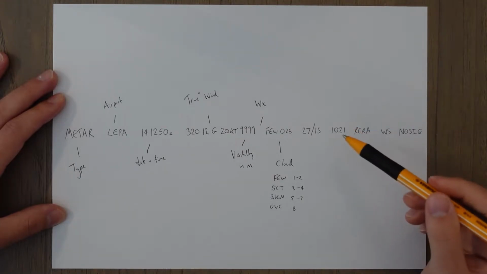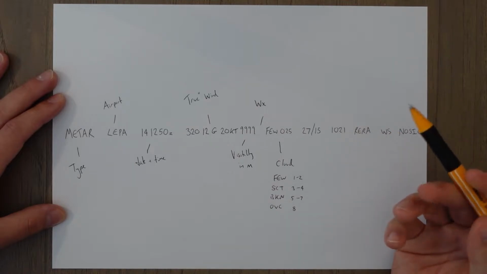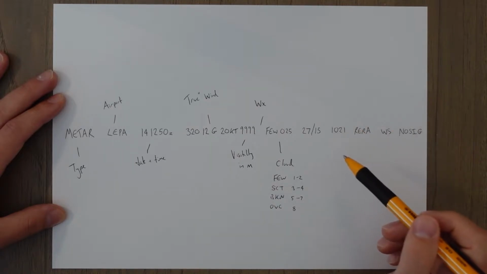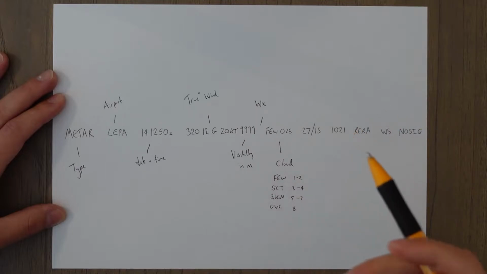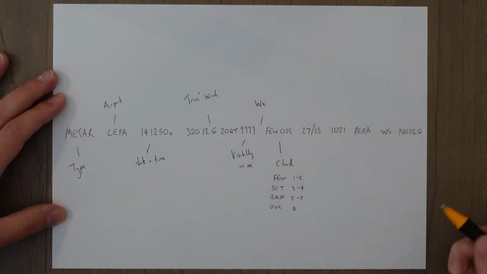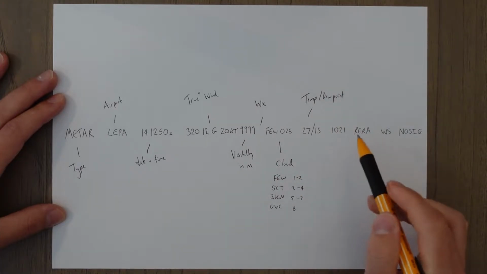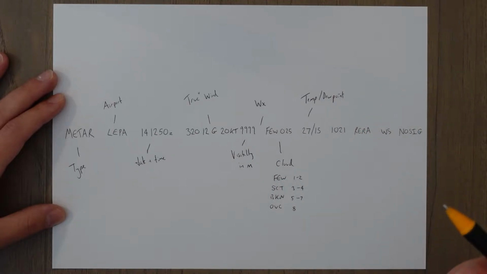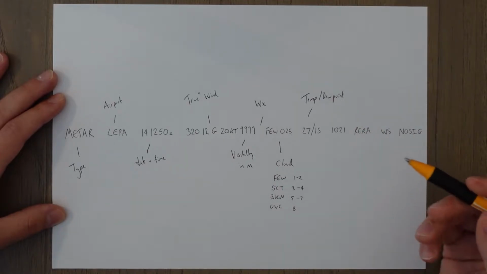In fog, these numbers would likely be the same, so it's worth keeping an eye on the temperature and dew point, as if they're very close together, there's a good chance that fog might be on the way. Then we have the pressure setting, the QNH, that when set will indicate the aerodrome elevation. In our case, it's 1021.